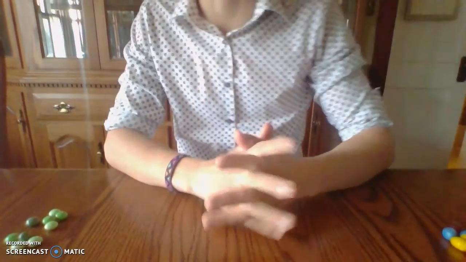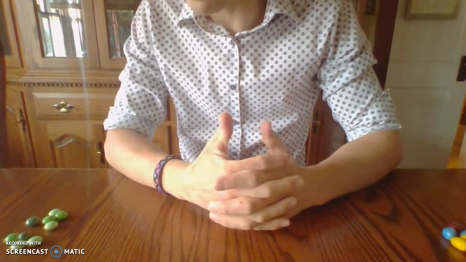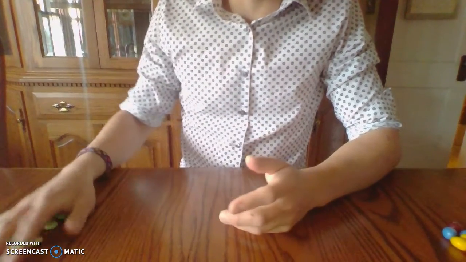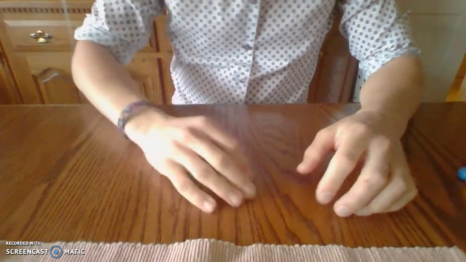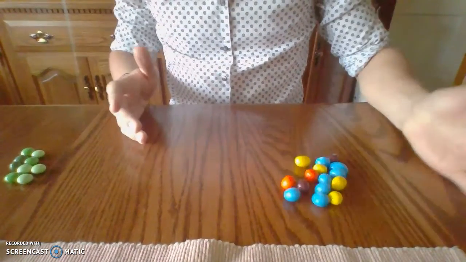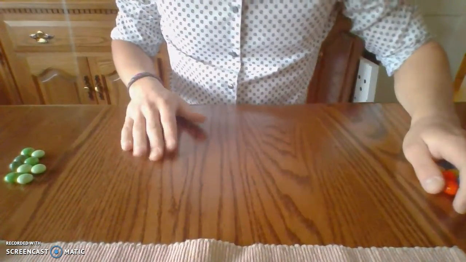When I was growing up, my mom actually used a whole bunch of candy to teach my brother and I how to count, how to learn our colors and things like that. So today I got some M&Ms and we're going to use those as manipulatives to show positives and negatives. I'm going to use the green mint M&Ms for our negatives, and the rainbow ones for our positives.